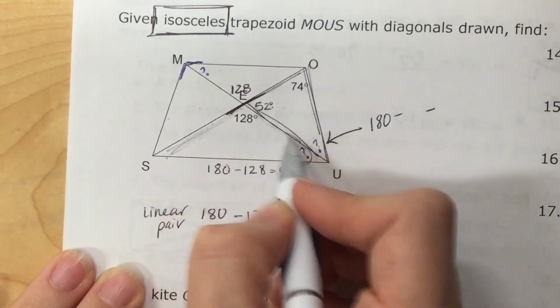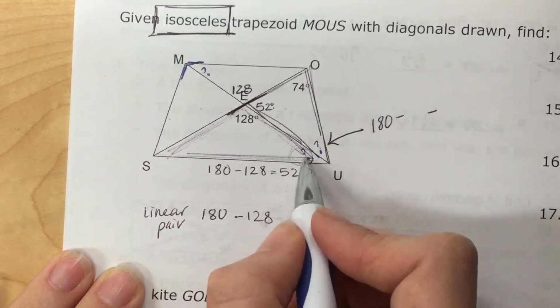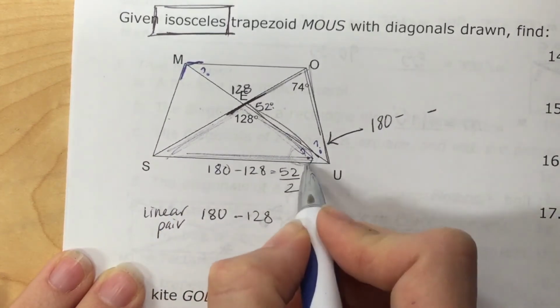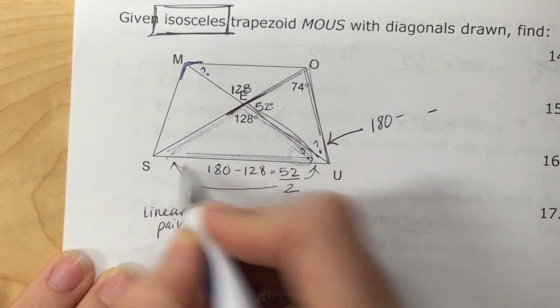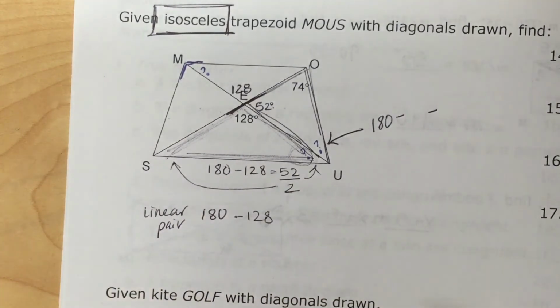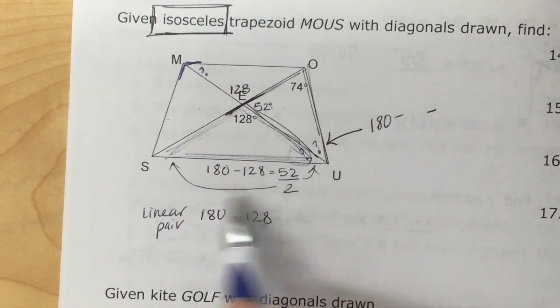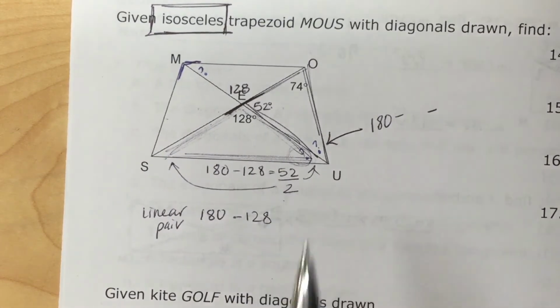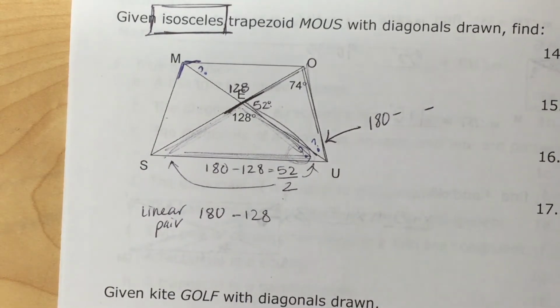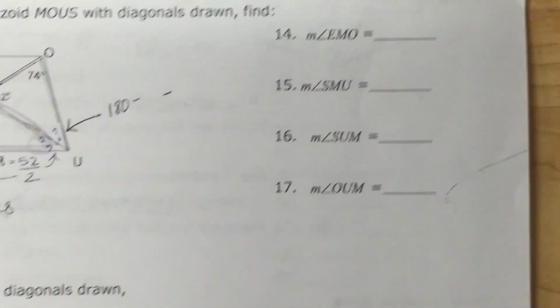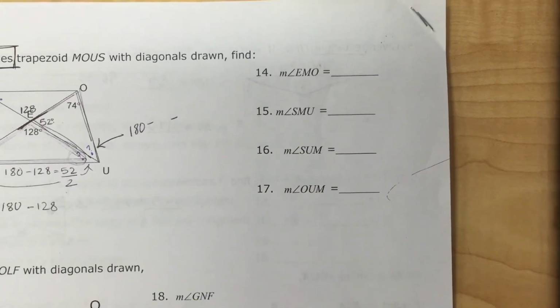And remember, I'm talking about this bottom triangle down here. I need to break that 52 up into 2 angles, split it between these 2 right here, which should give you that bottom angle. Same way on the top. So make sure you understand, or put a star next to that if you want me to explain that more in class before you take your test. All right, so you should be able to fill out all these blanks now.